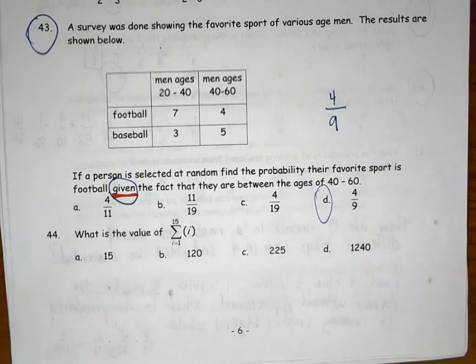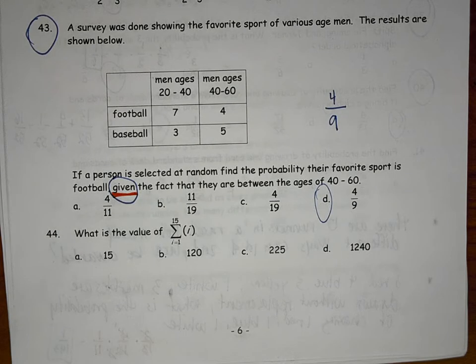Remember on this problem, you need to always do your totals, where you're doing the totals out of all the sides.